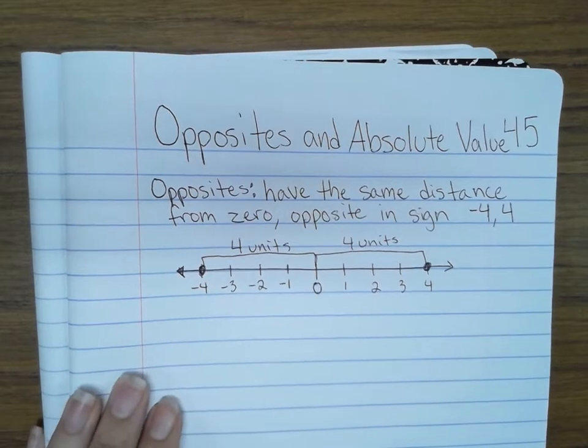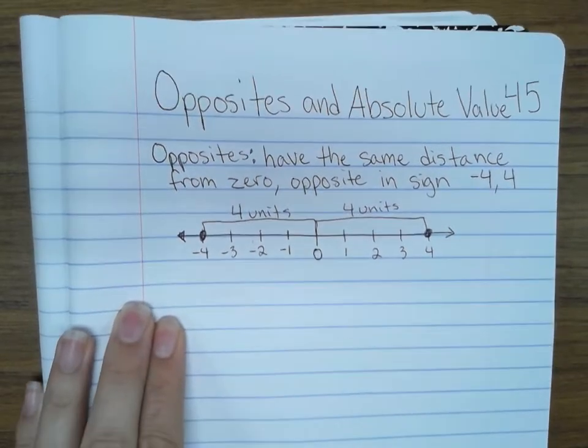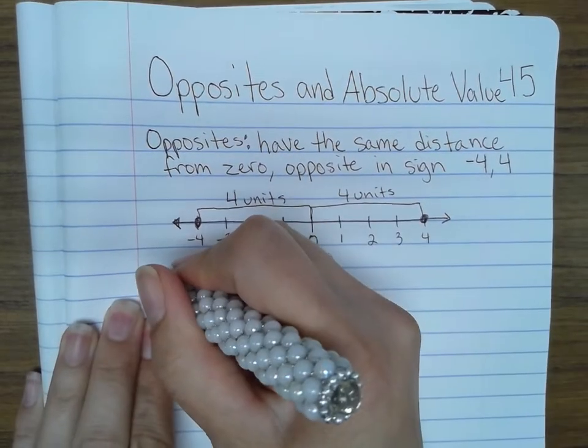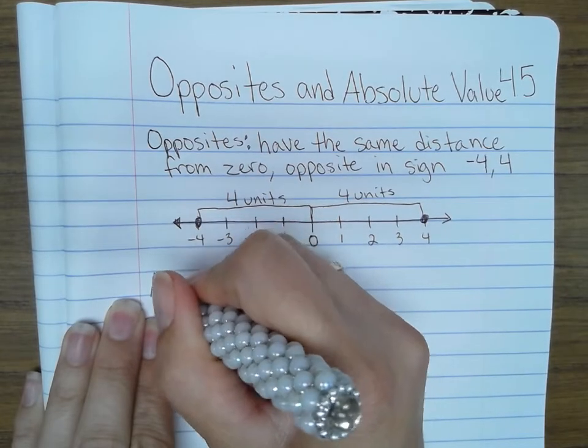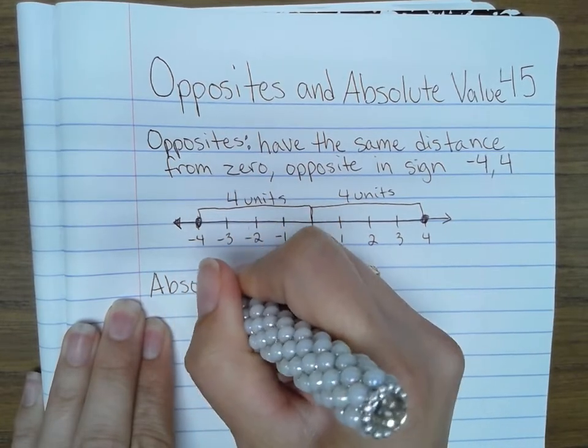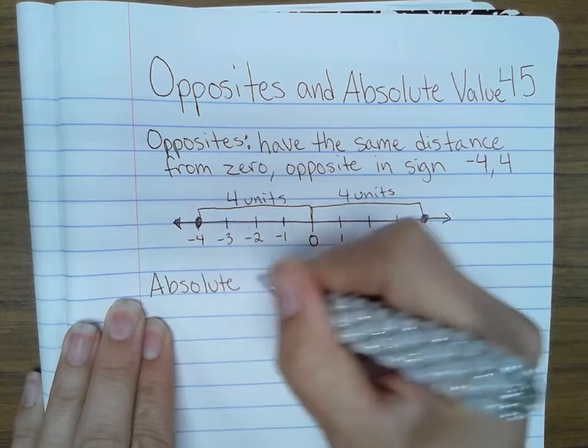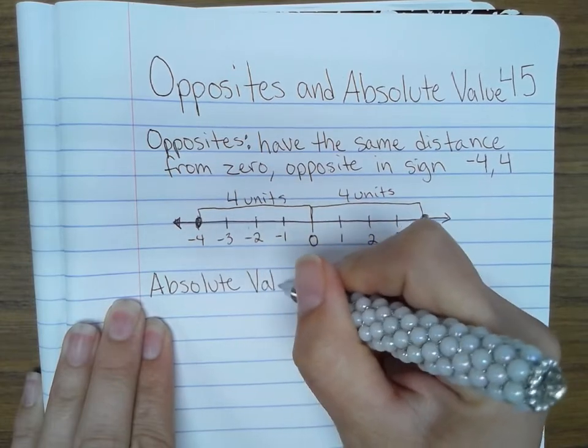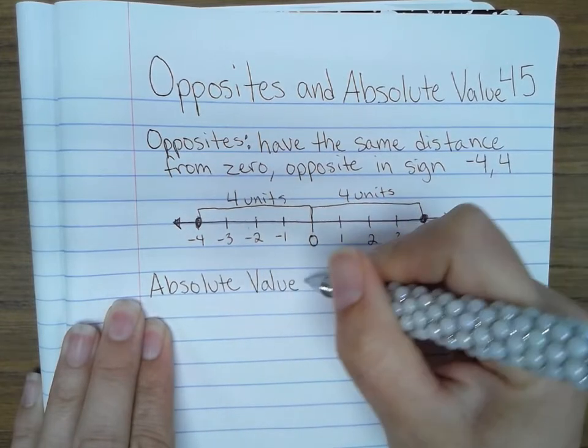Now, absolute value, skip one line. We're going to write another definition here. Absolute value just means the distance a number is from 0.